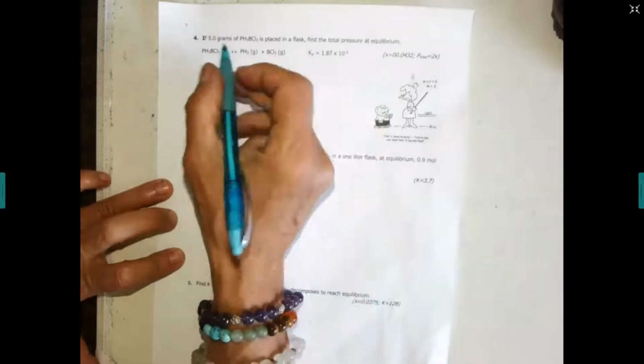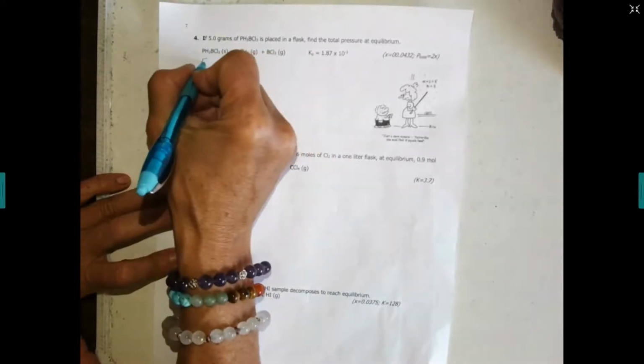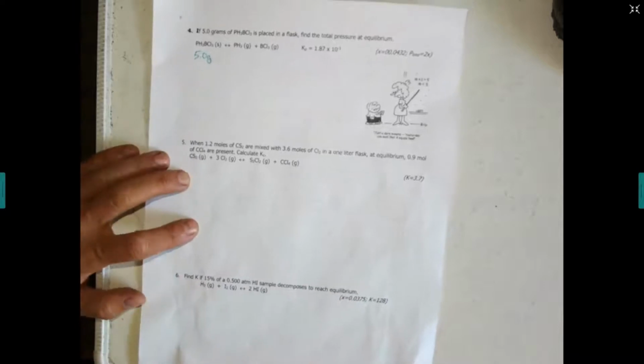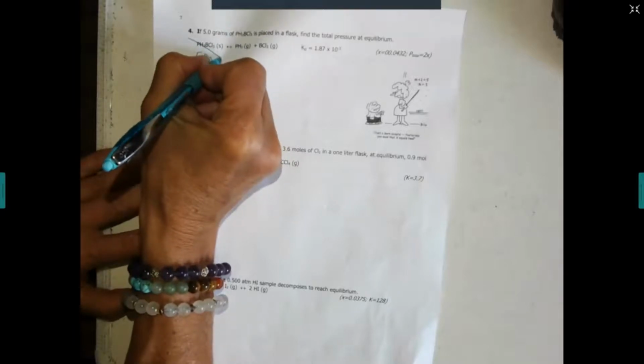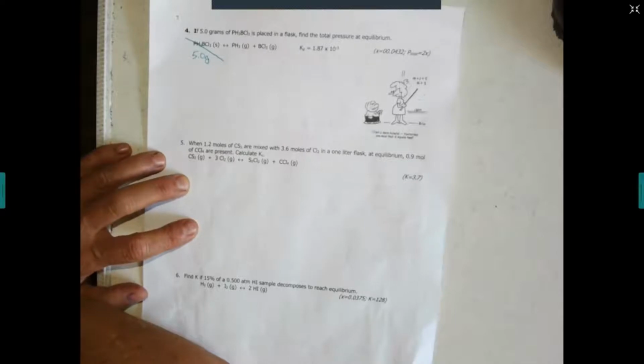All right, so this one's a fun one. It tells you put 5 grams of this in, and students start doing all this math, and they're like, how can I do it? You didn't tell me a volume, and they get all worked up. How can I find pressure without the volume? They get their periodic table, they get their moles, and then they're like, what do I do? What's the temperature? Do I just assume STP? What do I do? Oh, but somebody's going, oh, that's a solid. It doesn't matter how much solid you have as long as it's there.